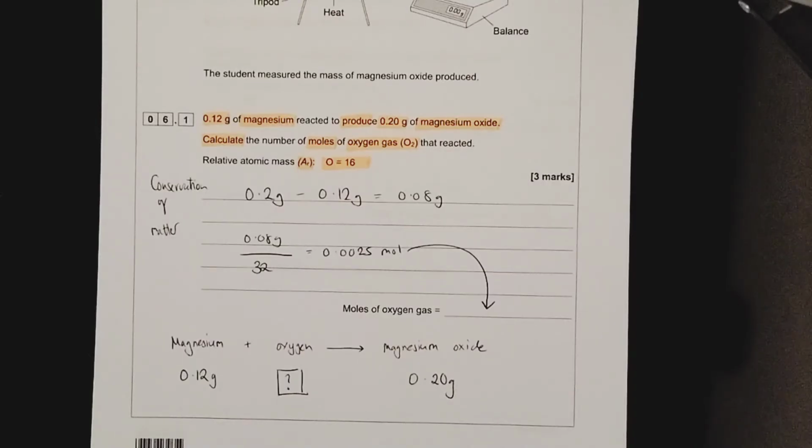So this question is an example of us applying the idea of the conservation of matter, or the law of conservation of matter. We know that matter, or mass, is conserved, so whatever the mass of the products is must also be equivalent to the mass of the reactants. So if we have 0.2 grams of product, we should have started with 0.2 grams of reactant, but we haven't because we don't know the oxygen, we only know we had 0.12 grams of magnesium.